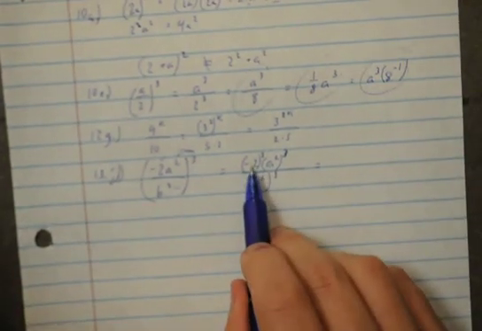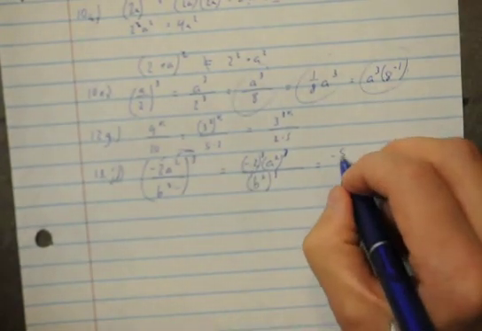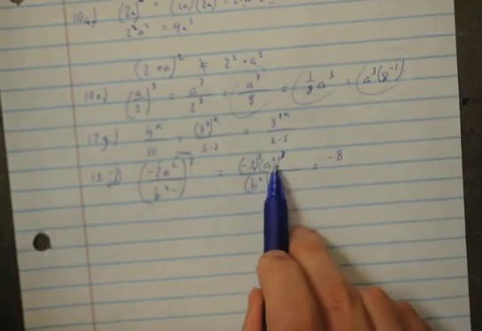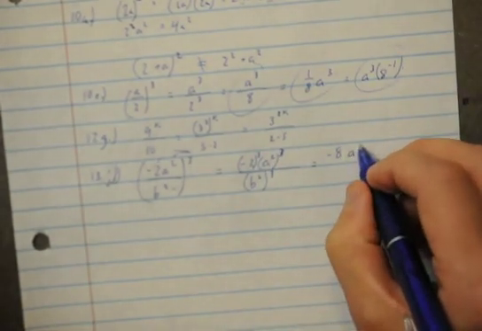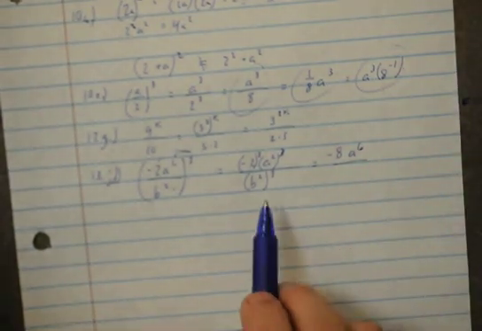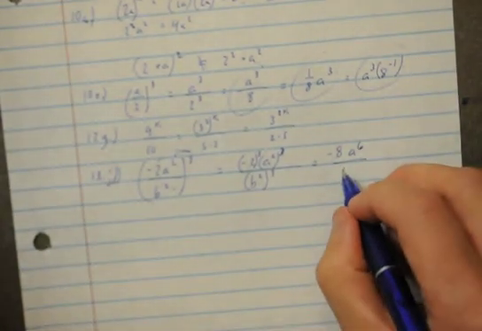Now negative 2 times negative 2 times negative 2 is negative 8. Here's a power to a power, so you multiply. This is a power to a power, so you multiply. There it is. That's the answer.